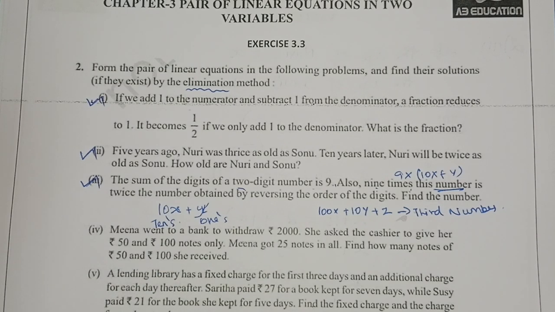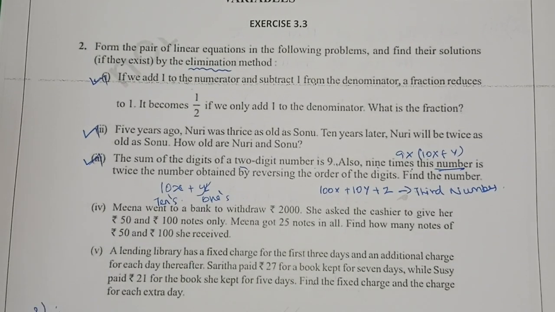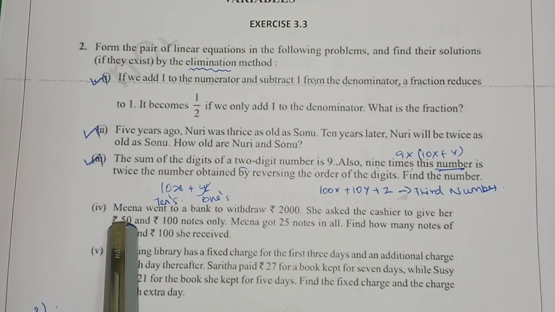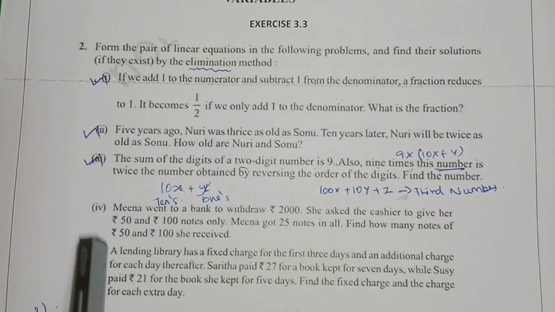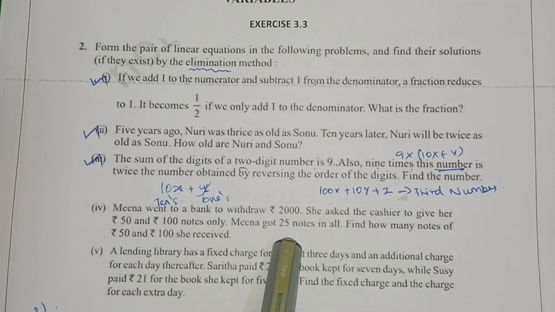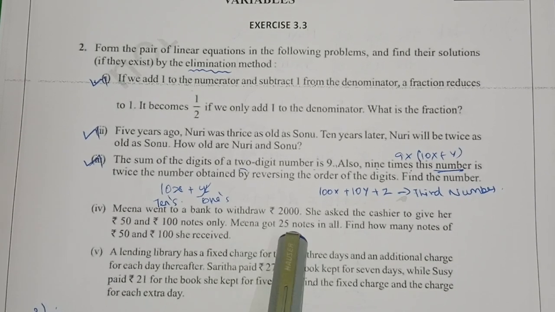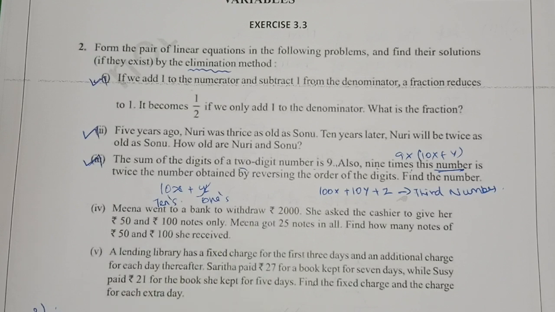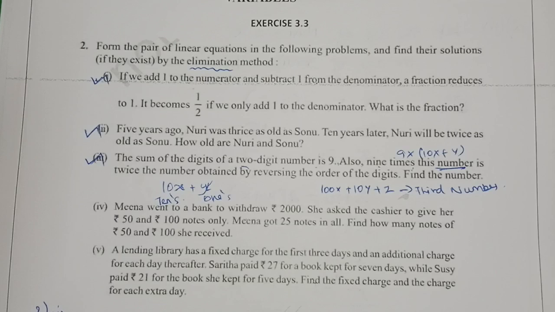The 4th subdivision: Meena went to a bank to withdraw 2000. She asked the cashier to give it in 500 and 100 notes. Therefore, how many 500 notes we don't know, how many 100 notes we don't know. So the 50 notes will be X and the 100 notes will be Y. Meena got a total of 25 notes. The first equation will be the total, and the second equation will be for withdrawing 2000. So we will form two equations and find how many 50 notes and how many 100 notes.